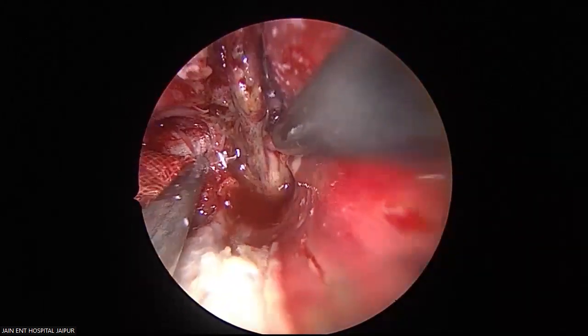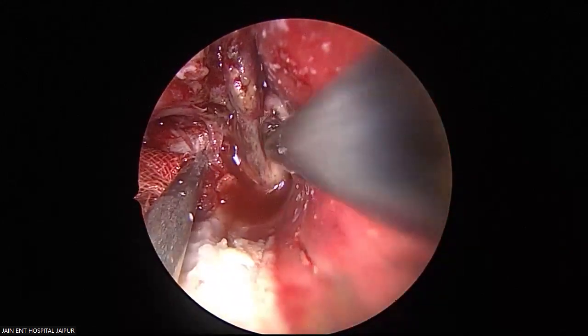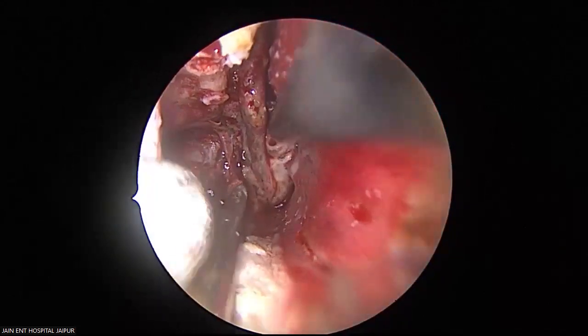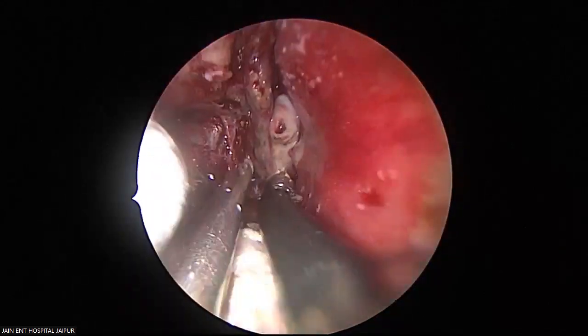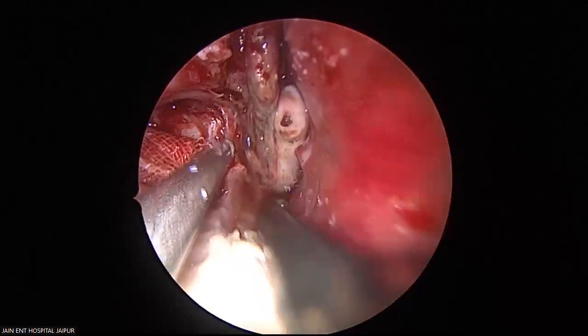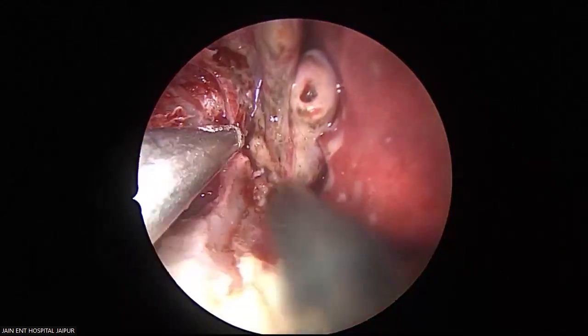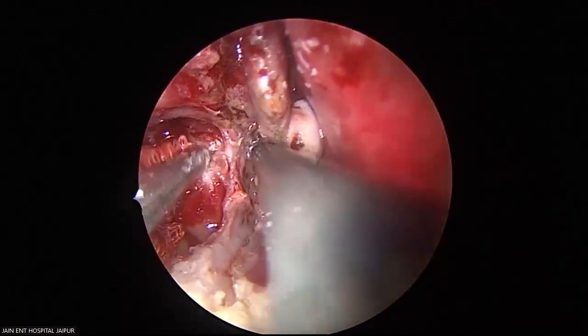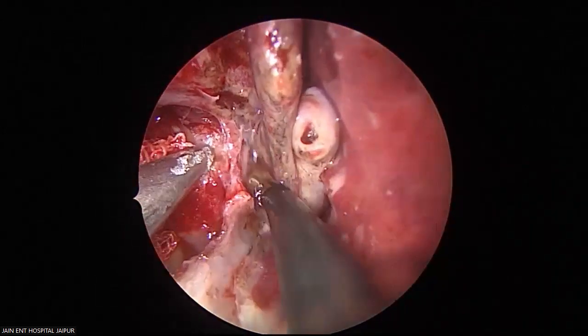See this tumor surface? See the tumor surface, I am coagulating. That's a part of the inferior turbinate. See, it has shrunken the tumor as well, along with devascularization on the surface.